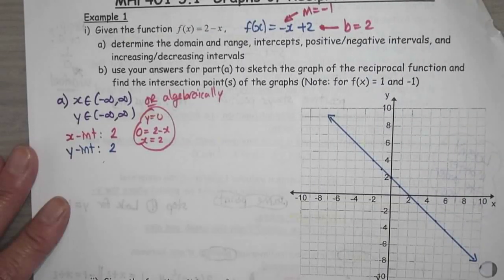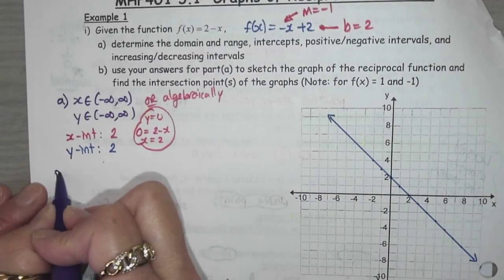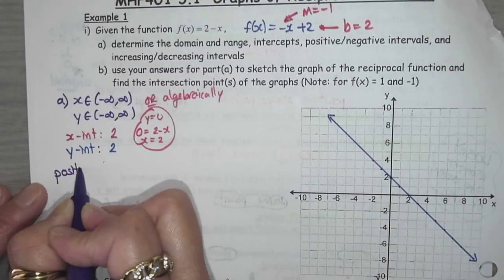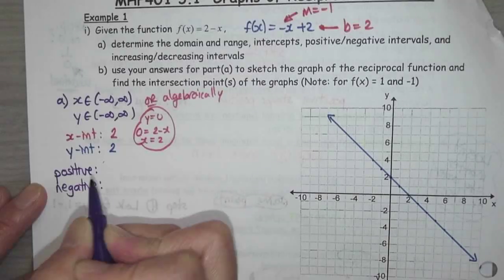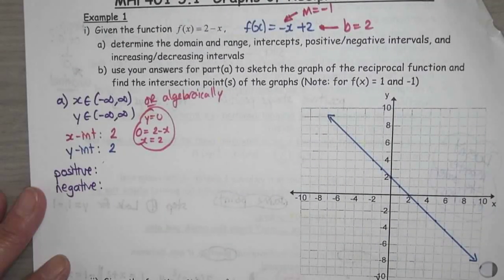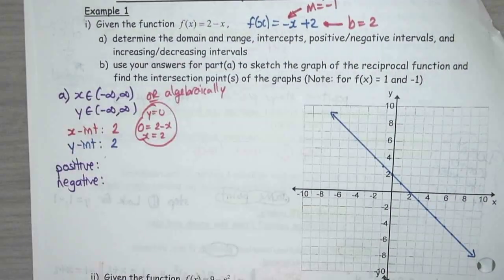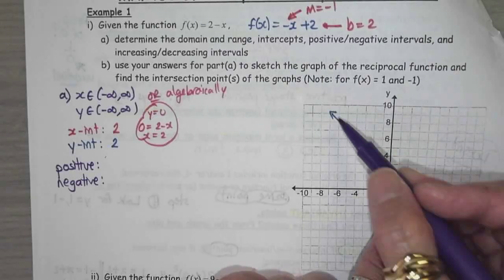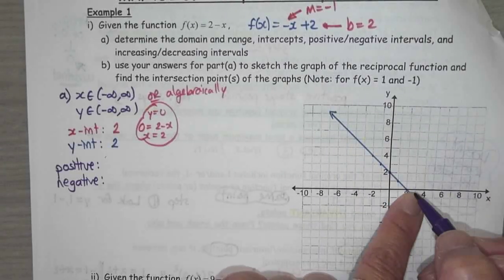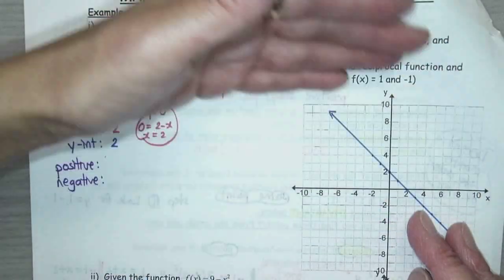Okay. What else do we want? Positive, negative intervals. So now I want positive and negative intervals. Again, we're going over all these words. We haven't done this, I think, since chapter 1, I believe. So positive is where the y values are positive. So the y values are positive over here, right, all the way there. So it's from this value and anything to the left. So it's positive this whole side of the graph.